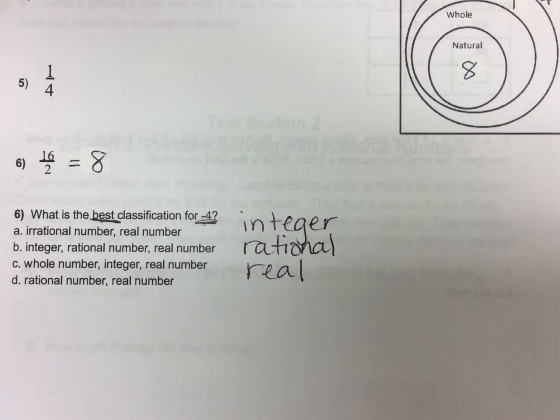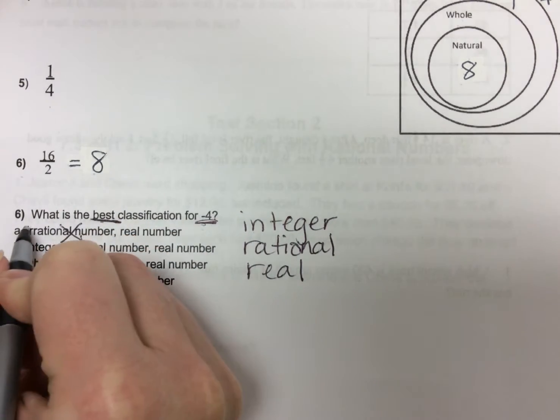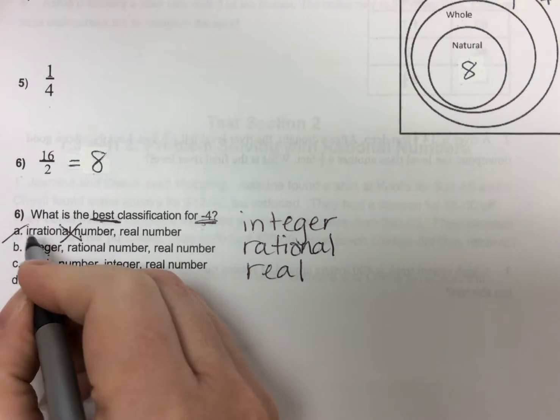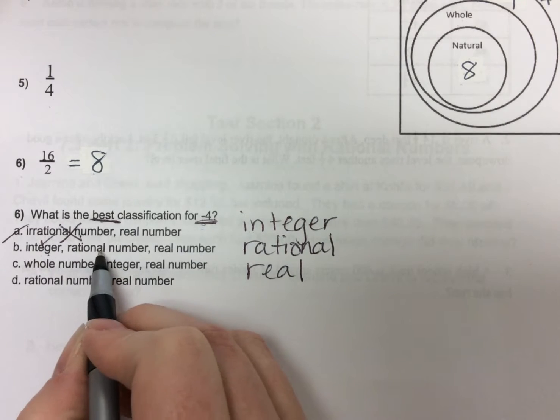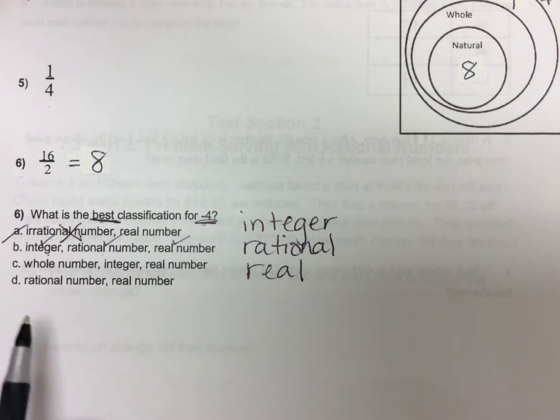So let's see which choice has all 3 of these. A says it's irrational. Well, that's not true, so we can definitely cross out A. B, we have integer. Yes, it's an integer. It's a rational number. It's a real number. Looks like that's our answer, but let's just make sure. Let's look at the rest.